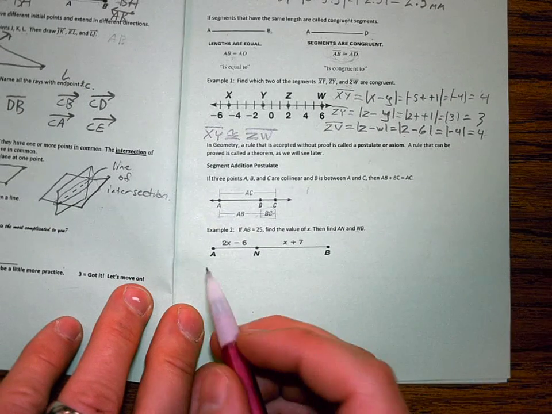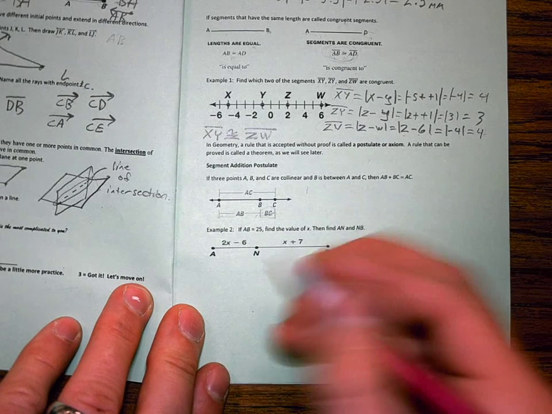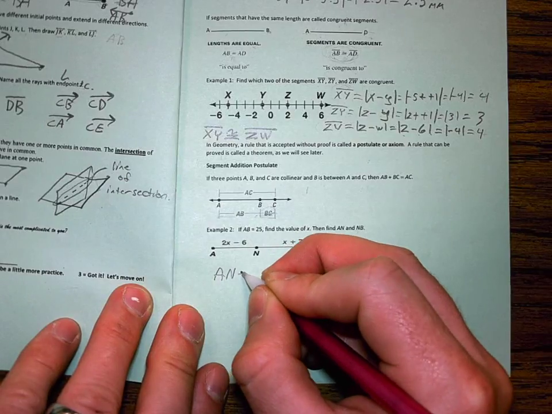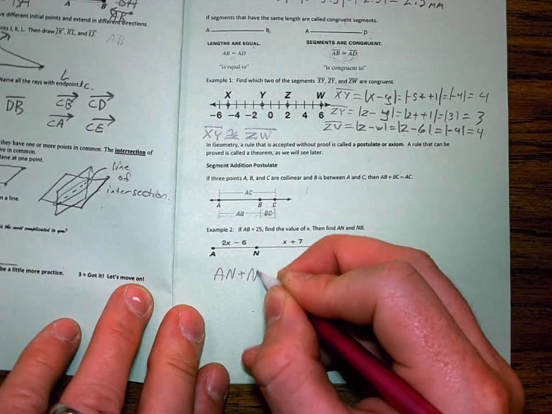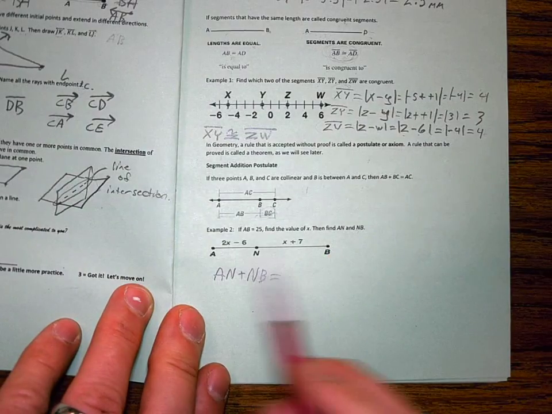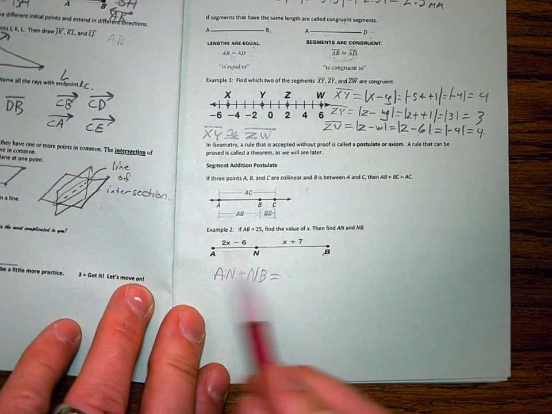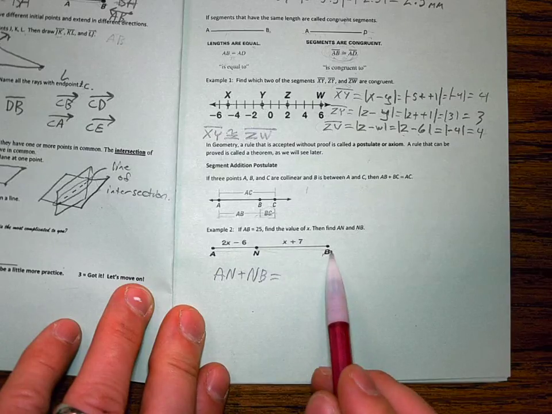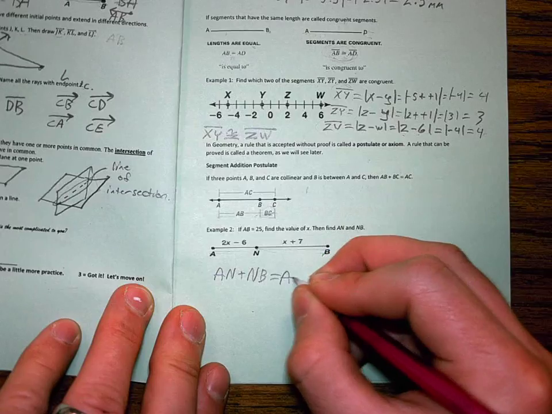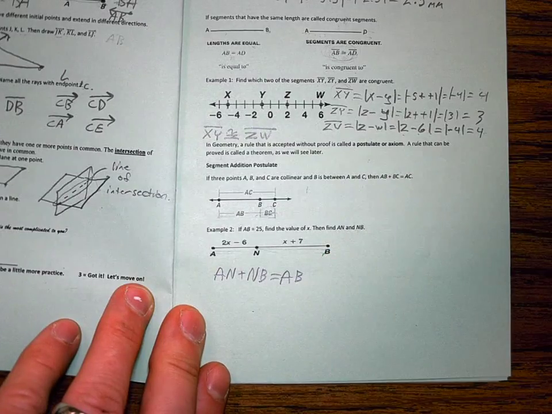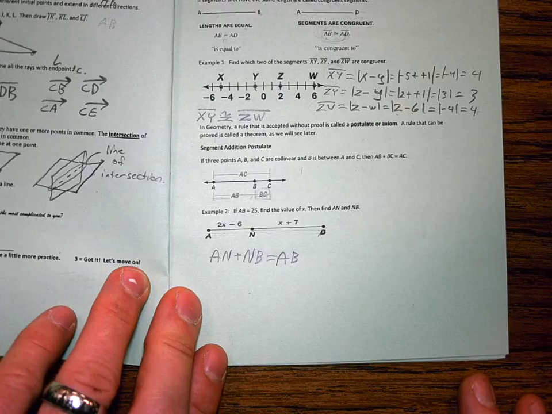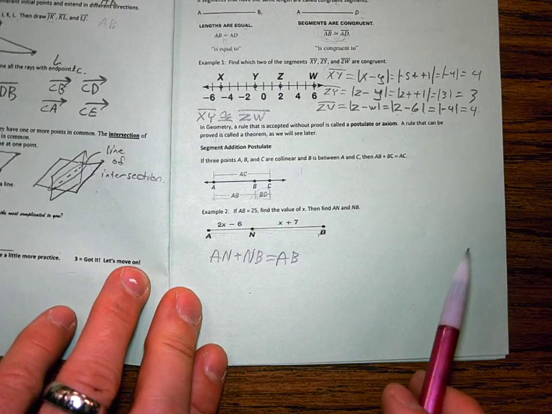Okay, so let's work on this one down here. So my theorem states AN plus NB would be equal to AB. This segment and this segment added together add up to the whole segment. Everybody clear on that? Okay. Any questions so far?